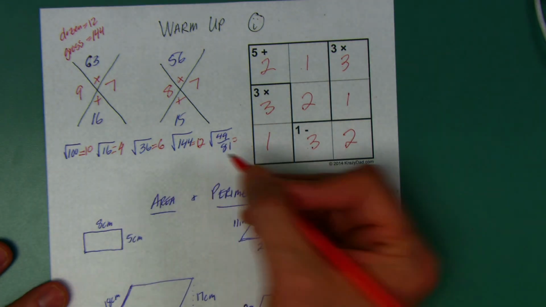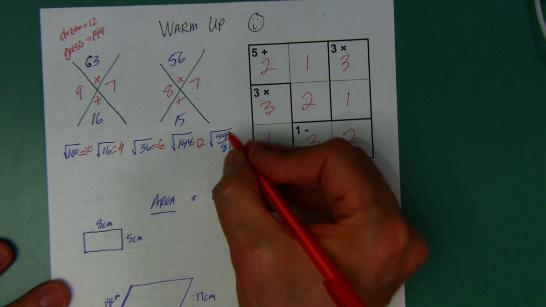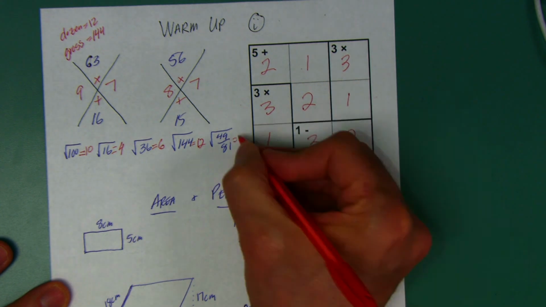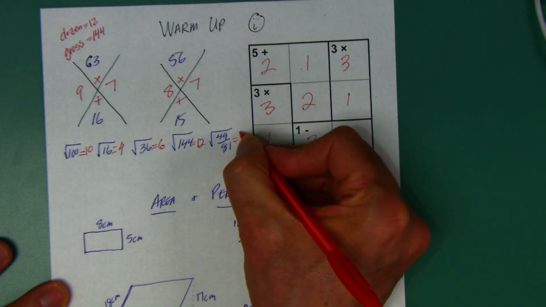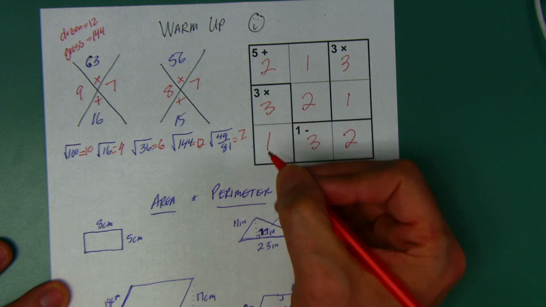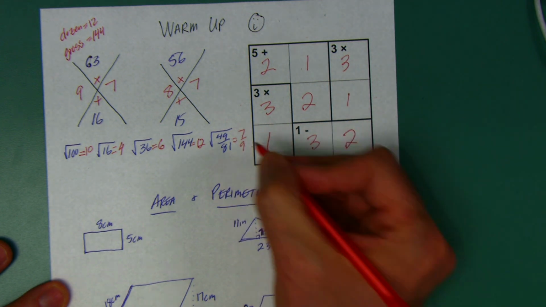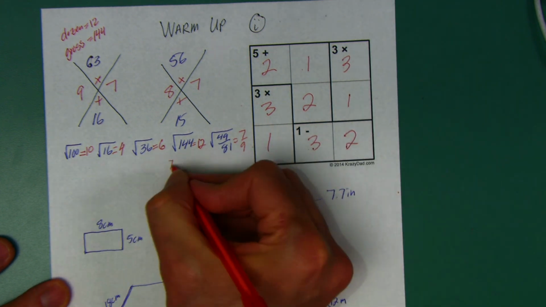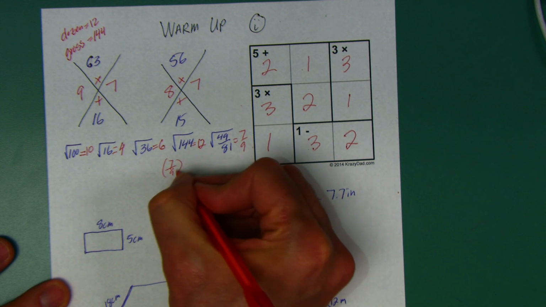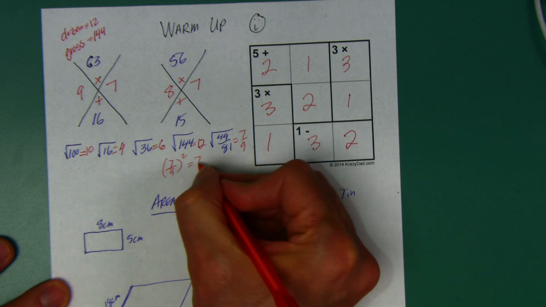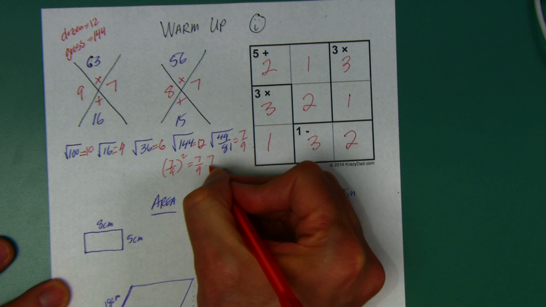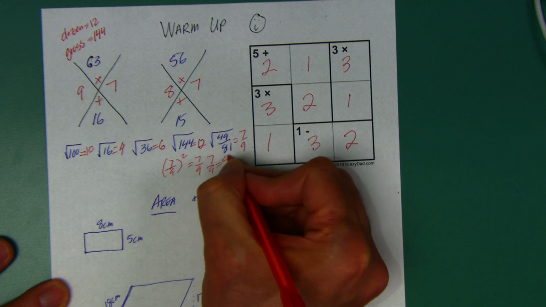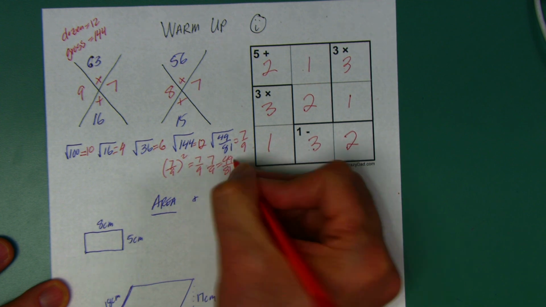What is the square root of 49 over 81? Well, what number times itself equals 49? 7. And what number squared is 81? 9. All right, think of that. 7 ninths squared is 7 ninths times 7 ninths, which is 7 times 7 and 9 times 9.